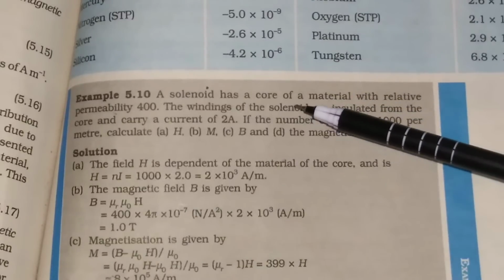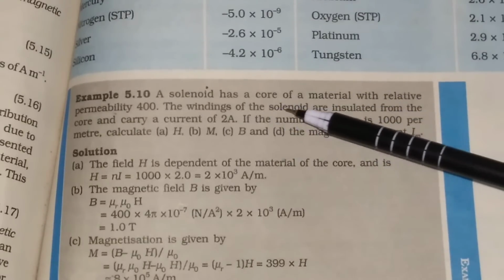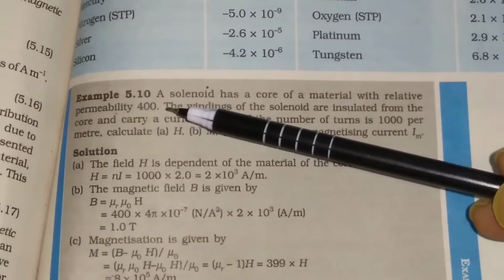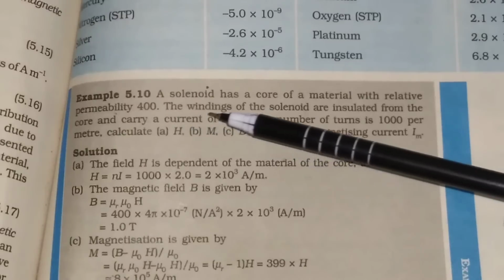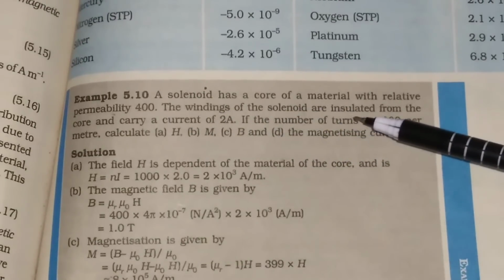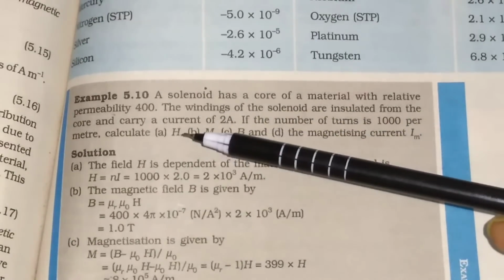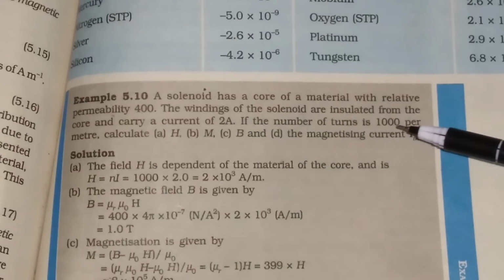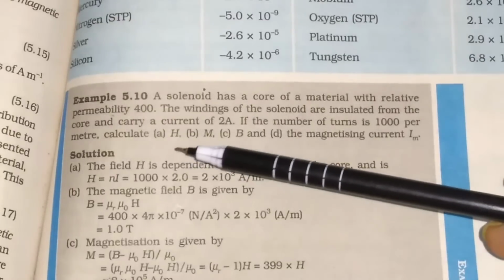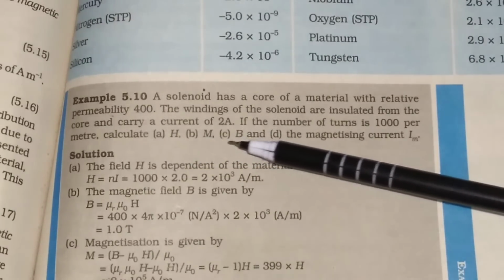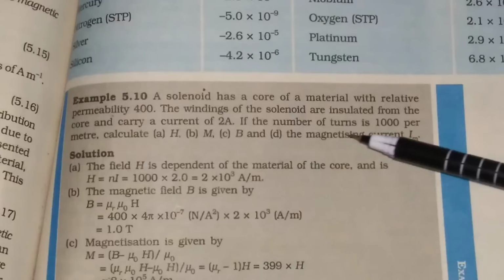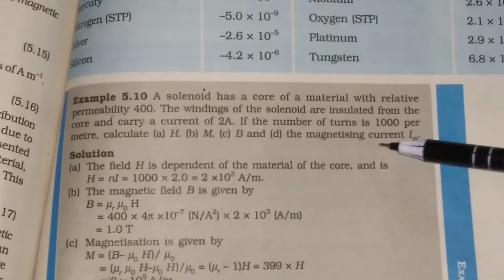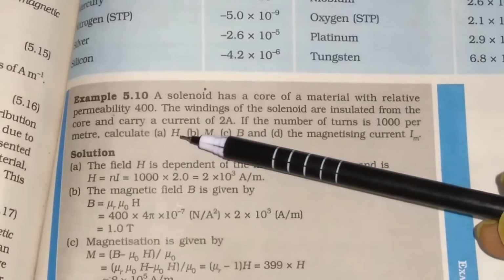Let us work out a problem. A solenoid has a core of a material with relative permeability 400. The windings of the solenoid are insulated from the core and carry a current of 2 ampere. If the number of turns is 1000 per meter, calculate H, M, B and the magnetizing current Im.